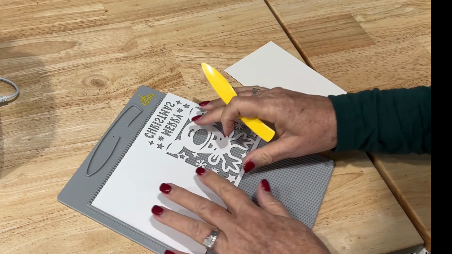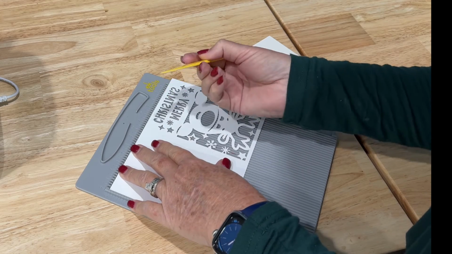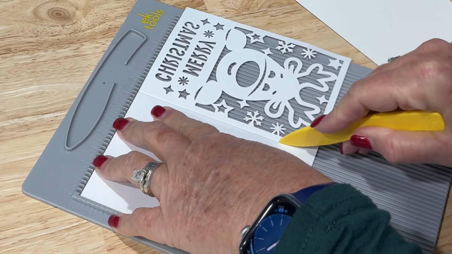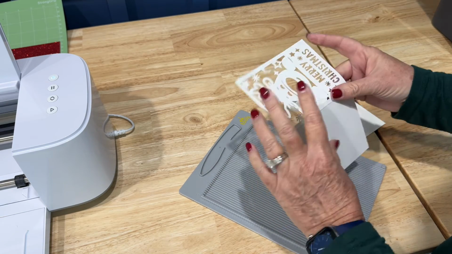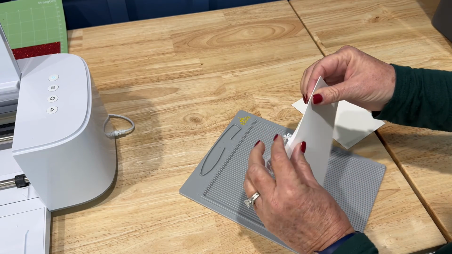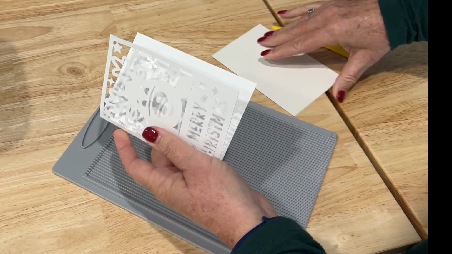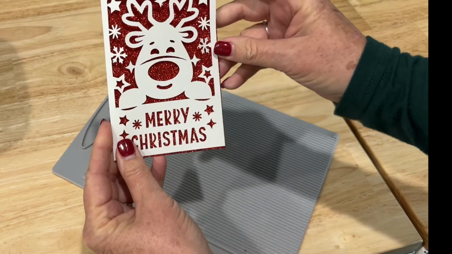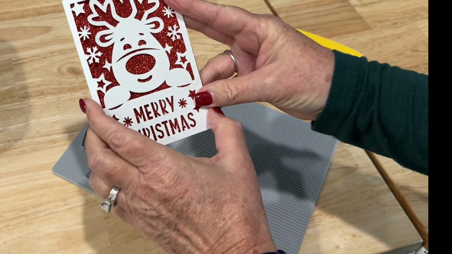Since I don't know that there's a way to do scoring on the LOKLiK Crafter cutting machine, I've got a scoreboard, and I'm just going to go ahead and manually put a score line in here. And then I can fold my card over. And insert my red backing. And now I've got a nice little card that I can give for Christmas.